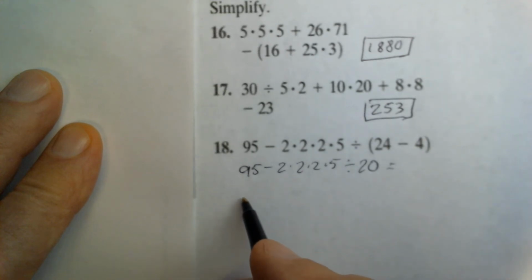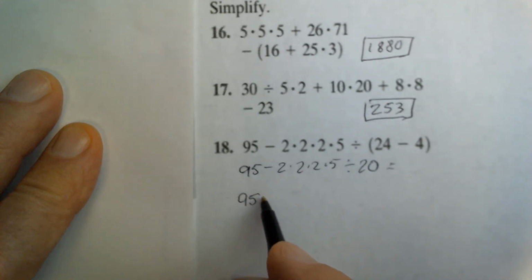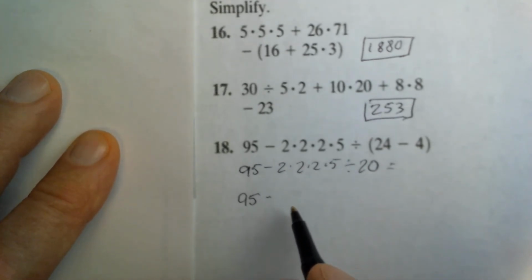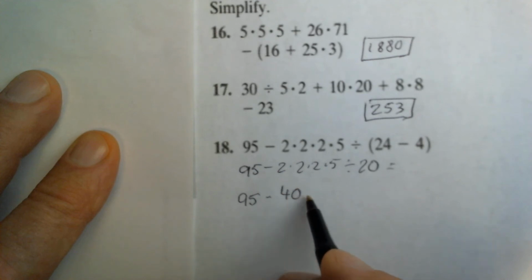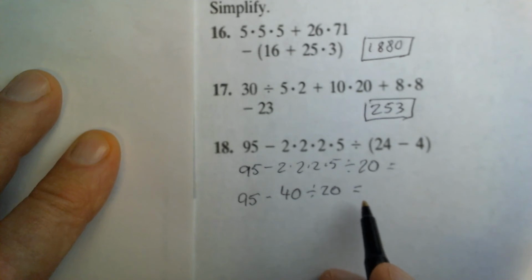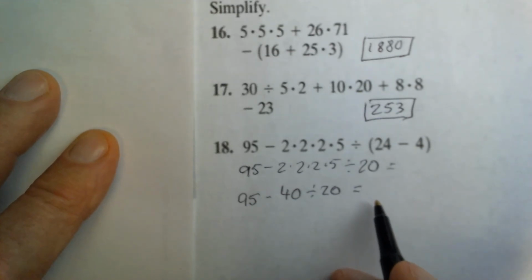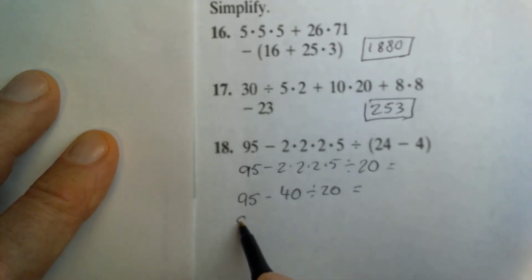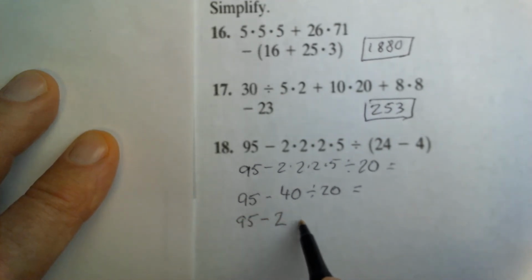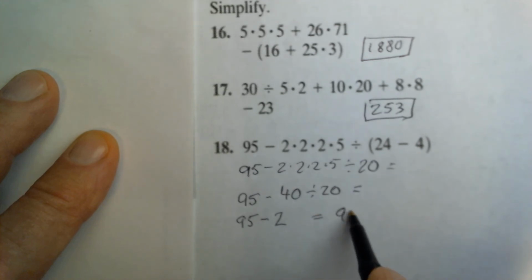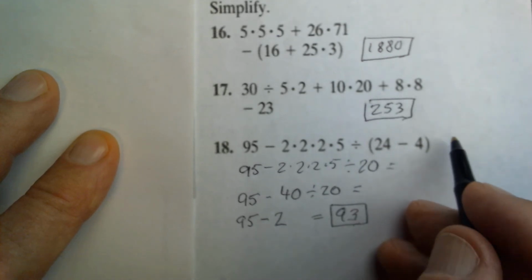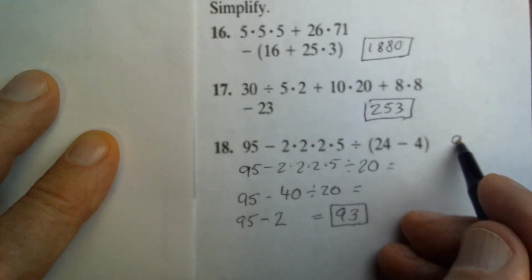So that's equal to 95 minus 2 times 2 is 4, times 2 is 8, times 5 is 40, divided by 20, and 40 divided by 20 is 2, and 95 minus 2 is equal to 93. This is the answer to number 18, 93.